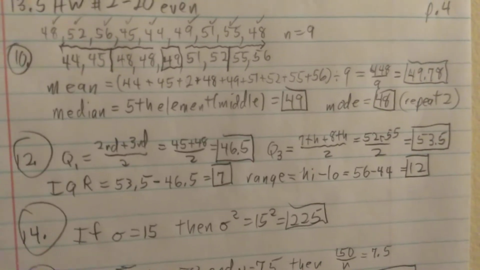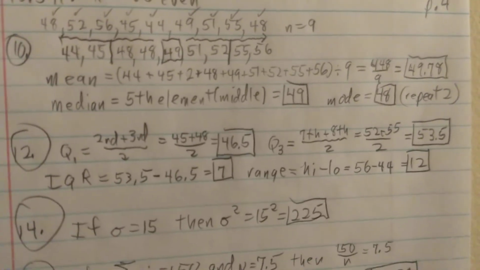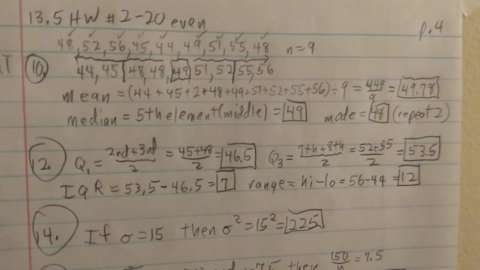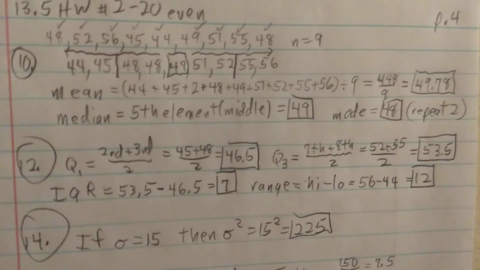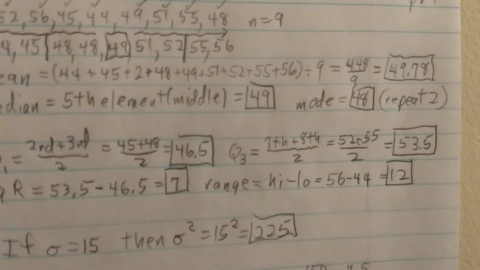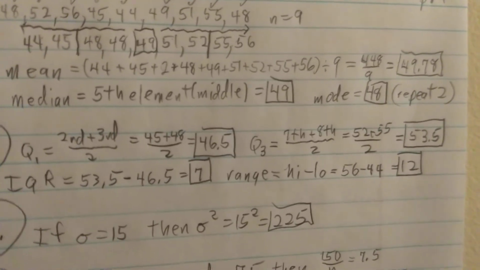Okay? And then the median of the bottom 4 is halfway in between 45 and 48, or do they ask for that? I guess they don't. But it would be 46.5, and the Q3 halfway between 52 and 55 would be 53.5.